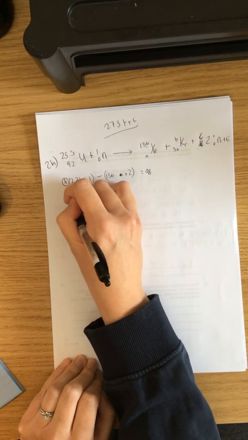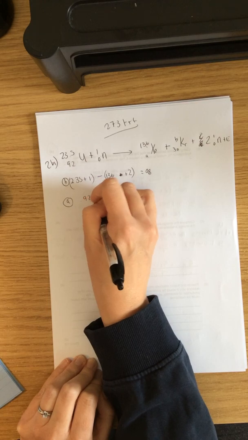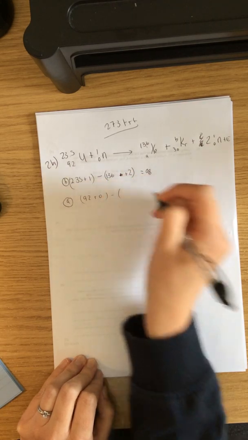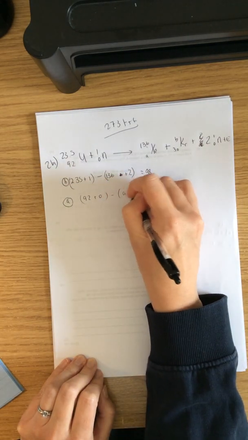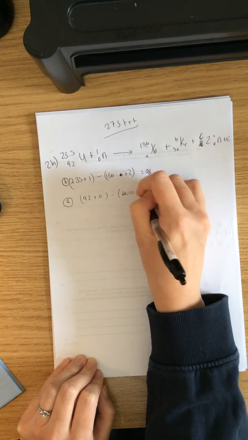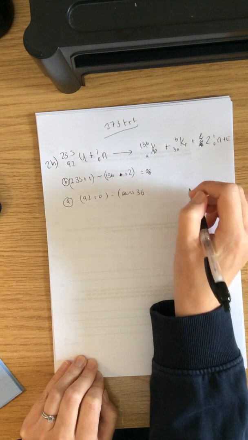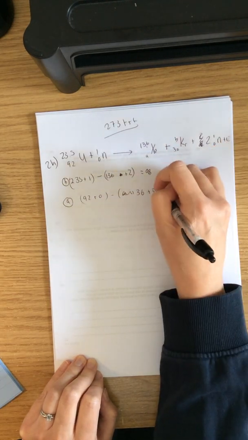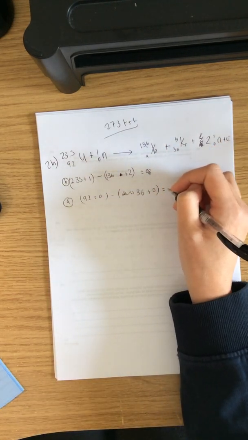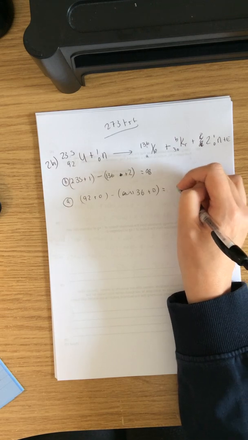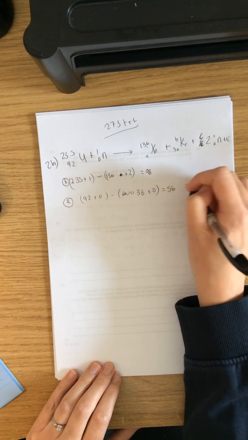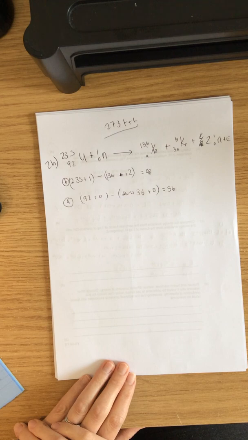Then to find A, you've got 92 plus 0 minus 36 plus 0, because there's none there, which equals 56. So A is 56.